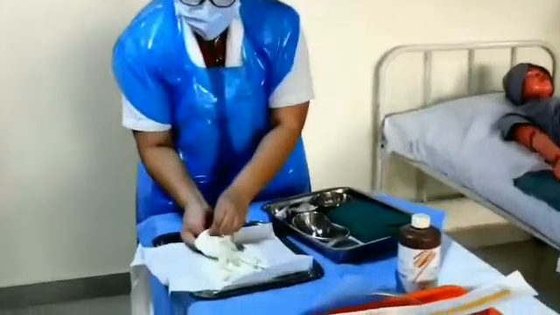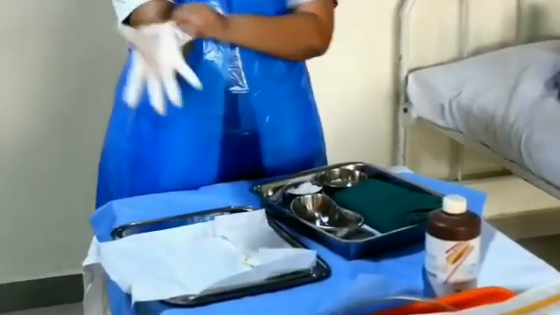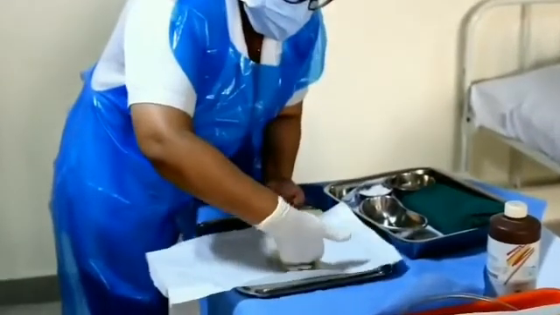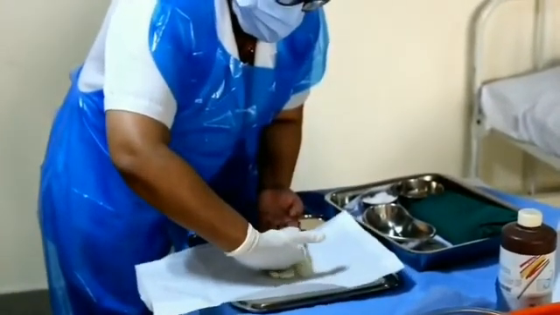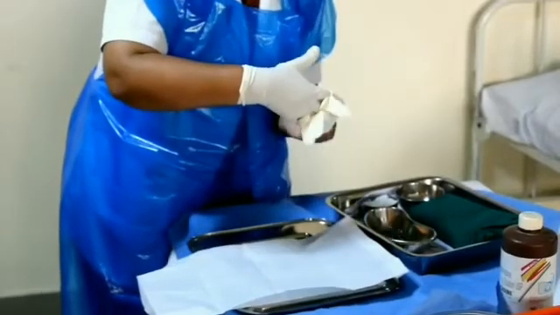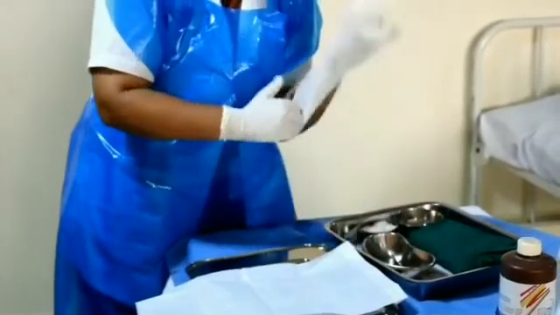First, wear the glove on the dominant hand by sliding the fingers down. With the gloved hand, touch the inner aspect of the cuff. Slide down the fingers of the non-dominant hand. Then the gloves can be adjusted.